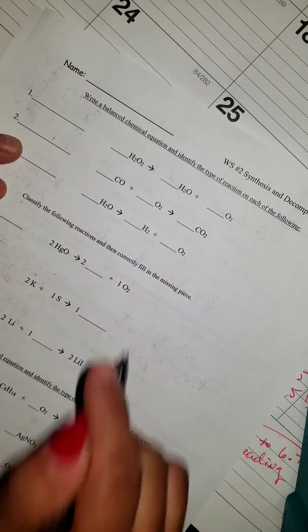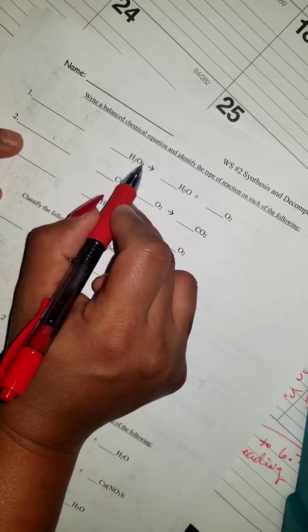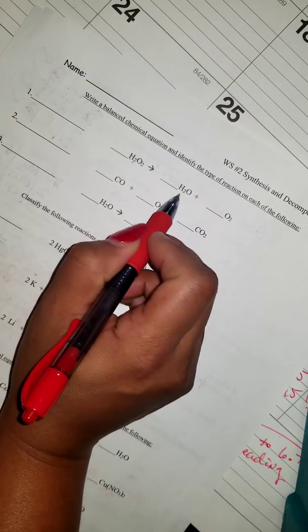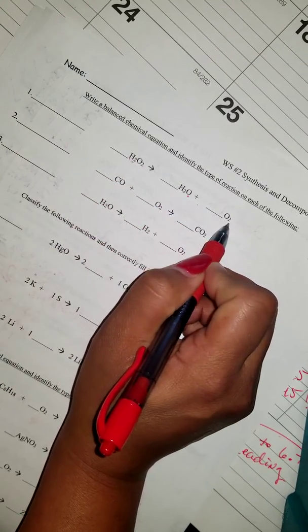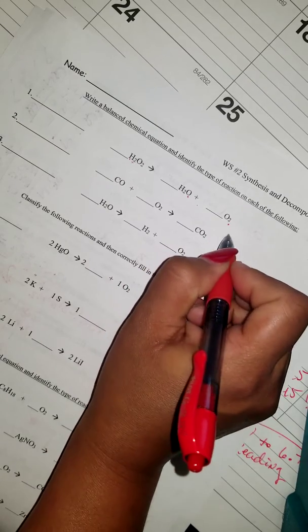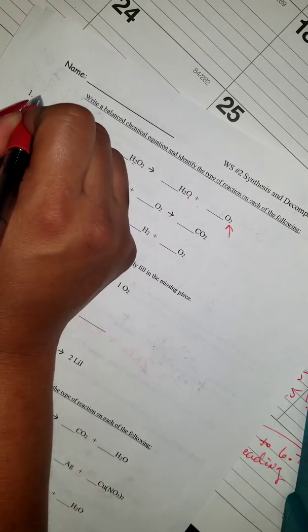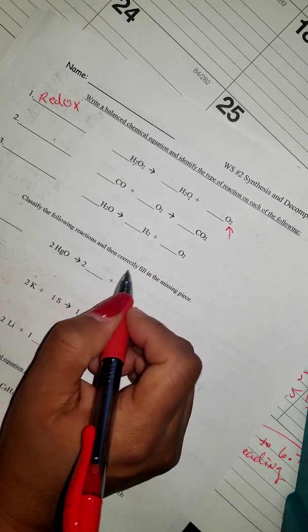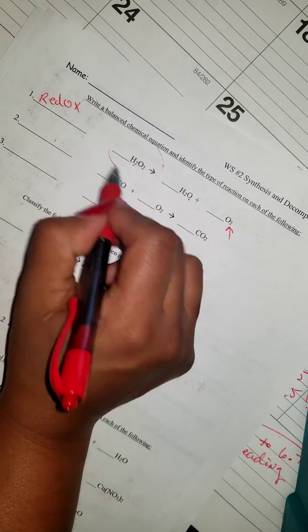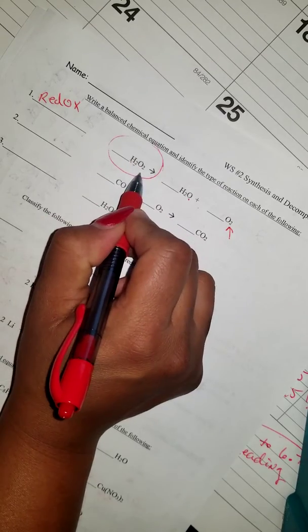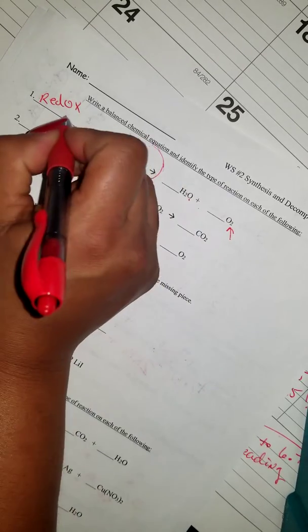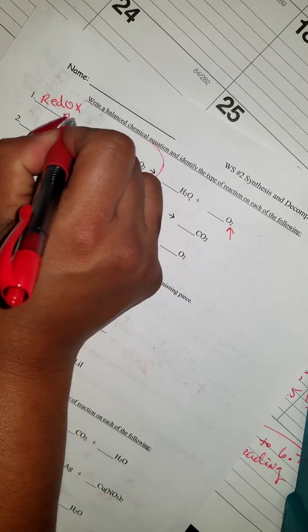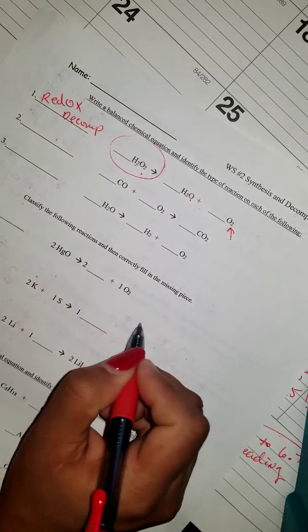First one over here. I've got H2O2, which is going to yield H2O plus O2. Well, first thing is, I see a single element over here, so I know it's going to be a redox. And then I see that I only have one thing on the reactant side, and it breaks apart, so that means that this is going to be a decomposition. Okay, let's look at the next one.